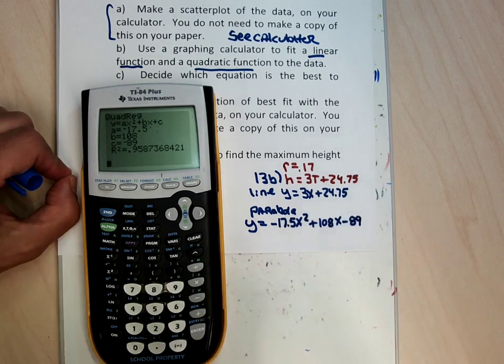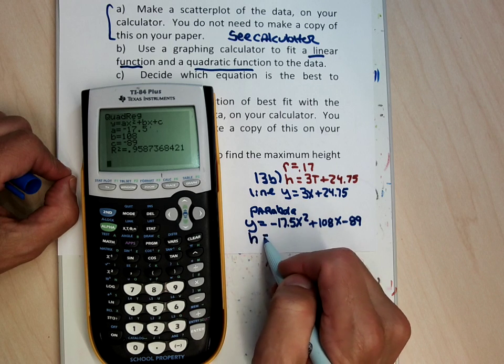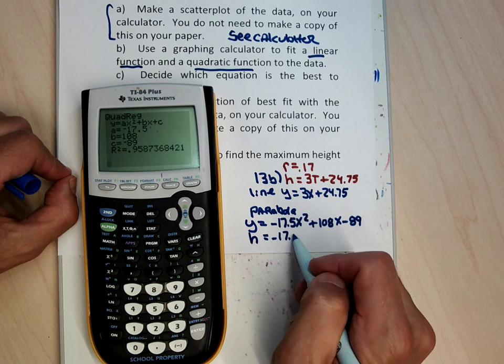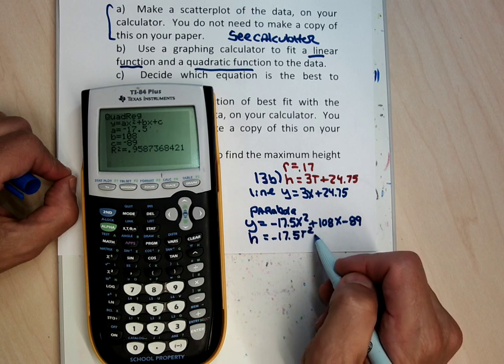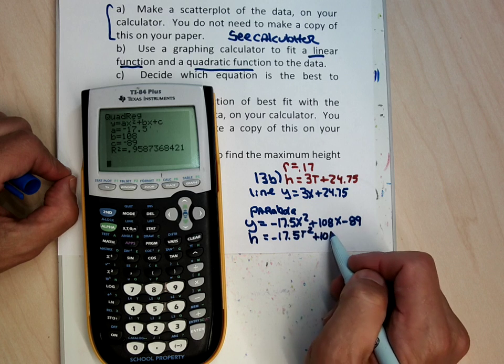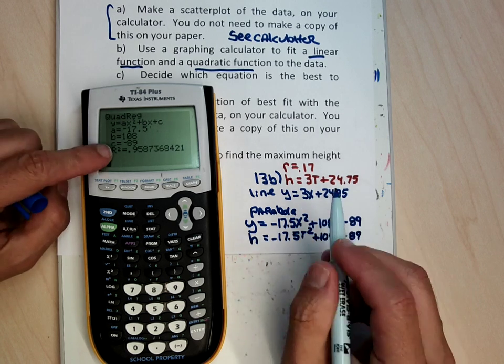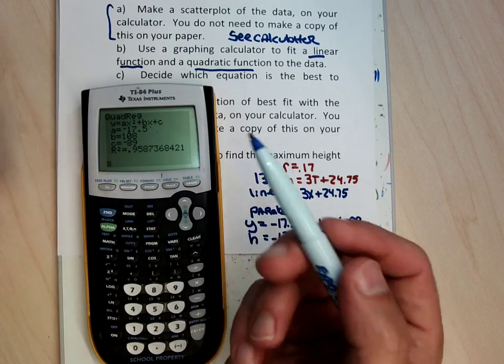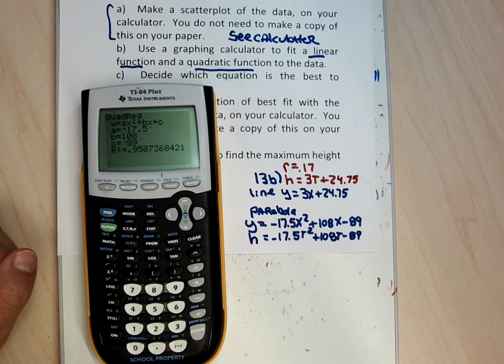For the equation of the parabola, I'm going to change the y to h, the height, so it's h equals negative 17.5t squared, t for the time instead of x, plus 108t minus 89. Look at the r there. The r is 0.96 essentially. Because the r is bigger than 0.8, this is a much better fit.